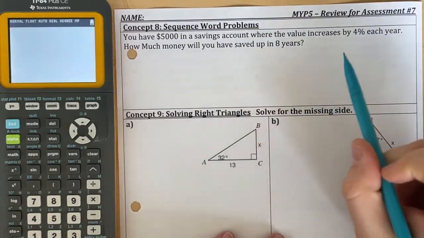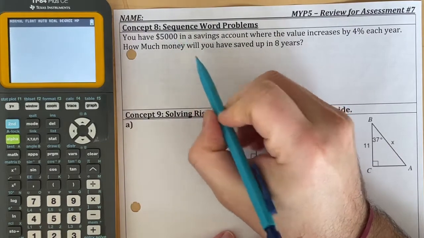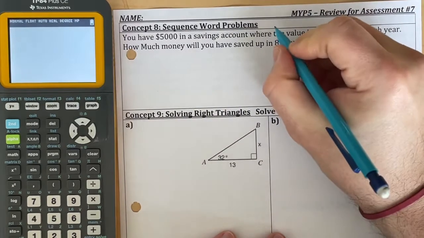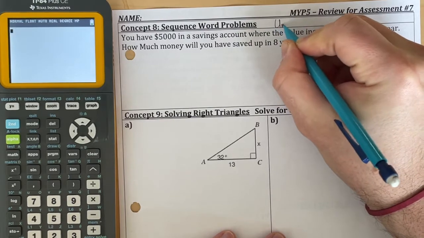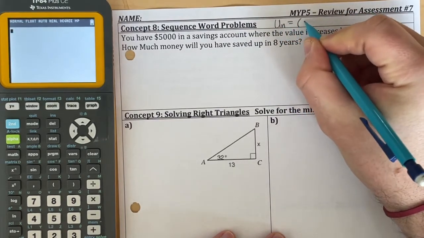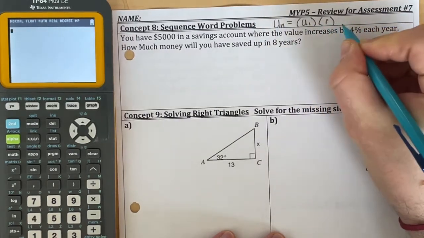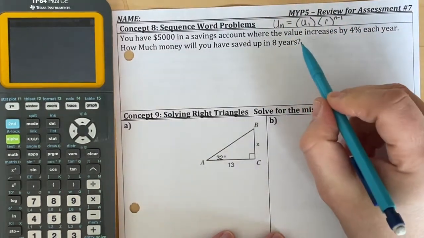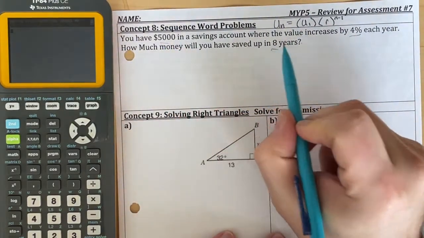In this video, we're just going through some review before the next assessment. On this first one, we're working with some sequence word problems, and specifically, we have this sequence. In general, for geometric sequences, U_n is equal to the first term, U1, times the common ratio to the power n minus 1. We're going to use that for this problem, but we have to be careful since we are seeing a percent, and we're going to be using a couple of these values.